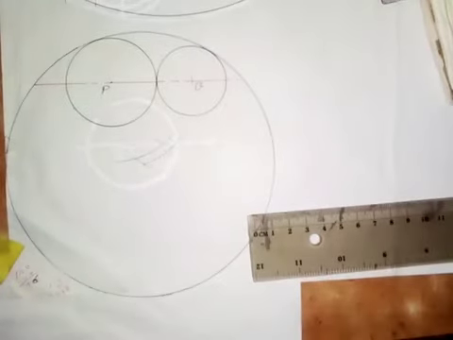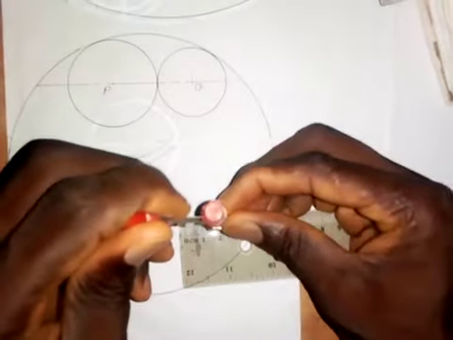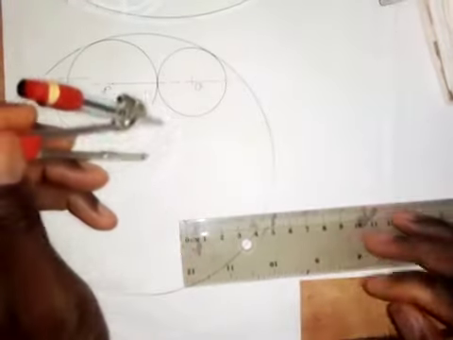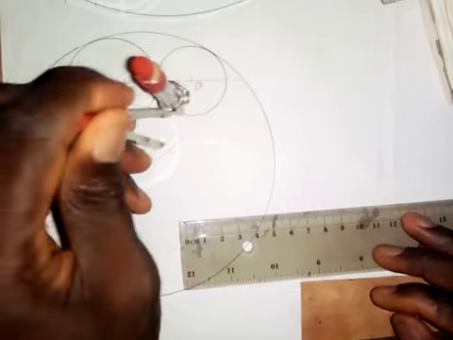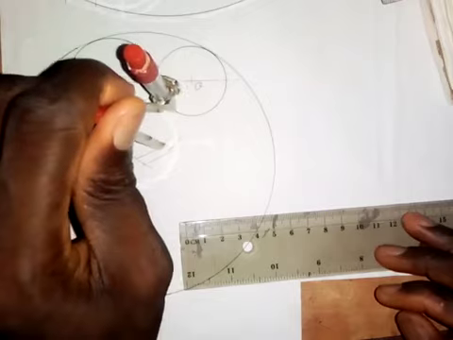So we now take a measurement of 20 millimeters, which is the radius of that circle. So that is 20. We put at this point here, and it touches this point. So we just draw an arc like this.